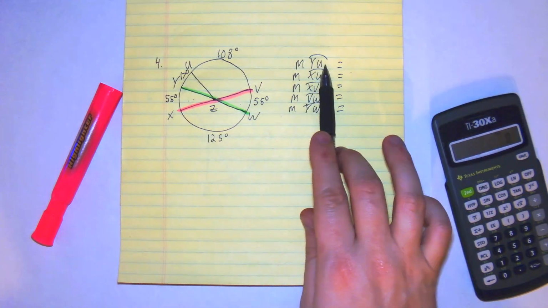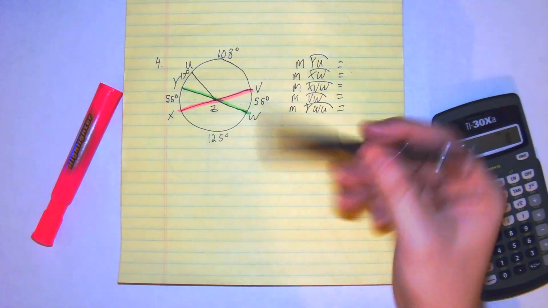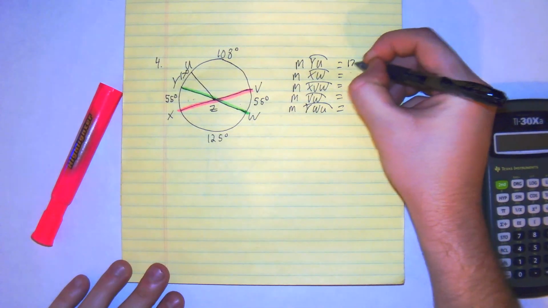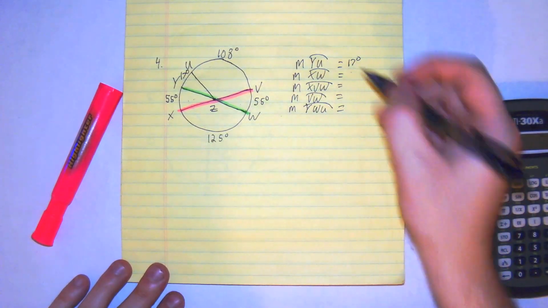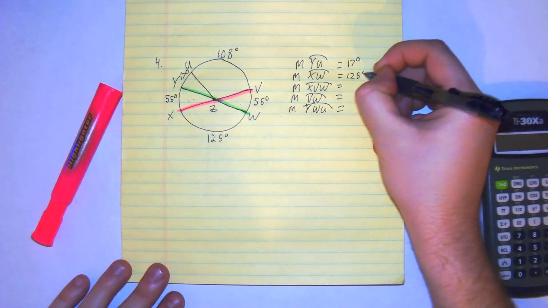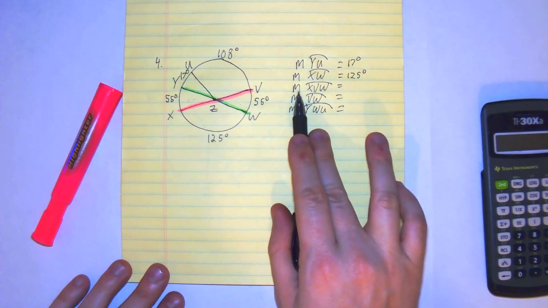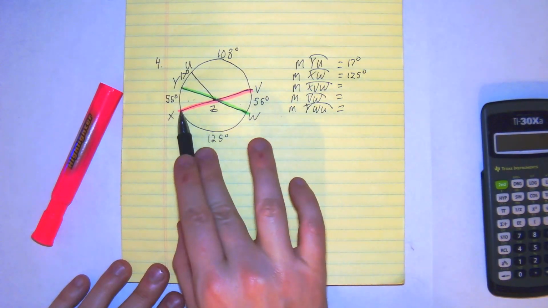So we want to first find the measure of YU. YU would be 17 degrees. Now we want to find the value of XW. XW would be 125 degrees. Now we want to find the value of XVW.